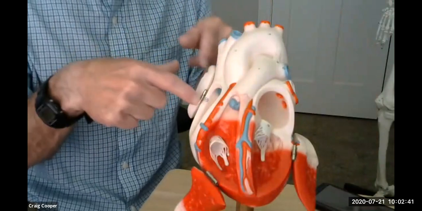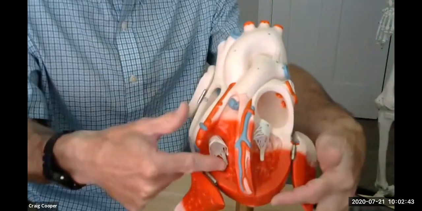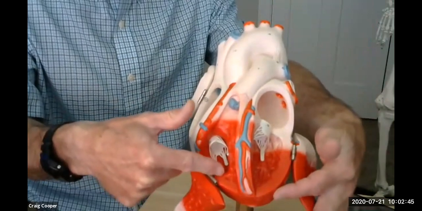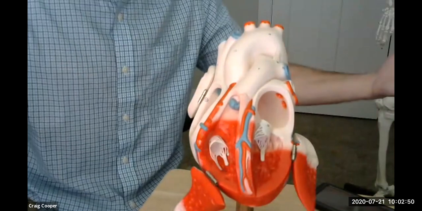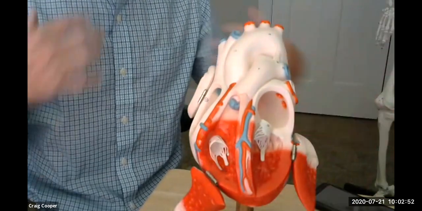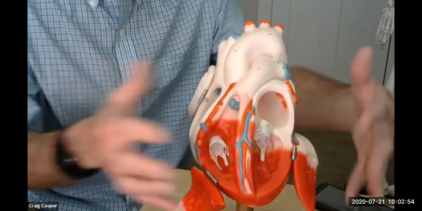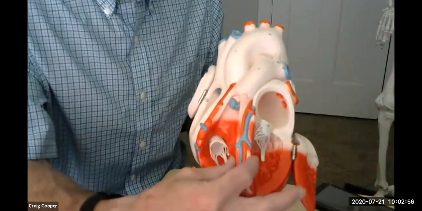When the atria contract, it's just trying to push the blood from here to here. But when the ventricles contract, they're trying to push the blood from here all the way up to the brain, all the way out to the arms, all the way out to the legs, all the way out to all of our organs. So a lot more muscle, way, way thicker.